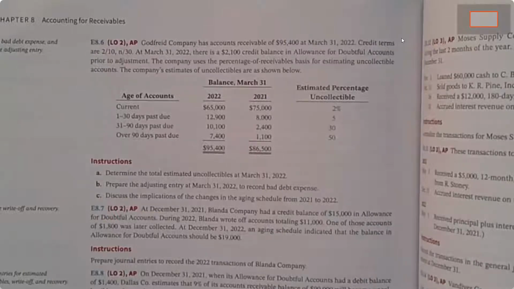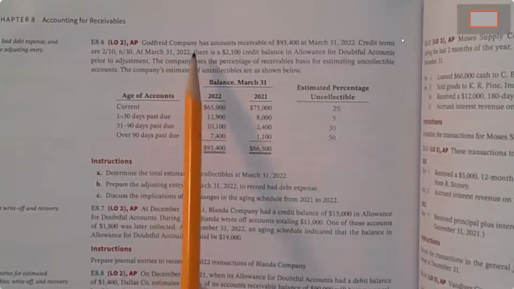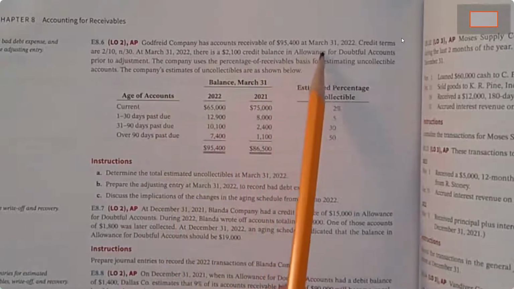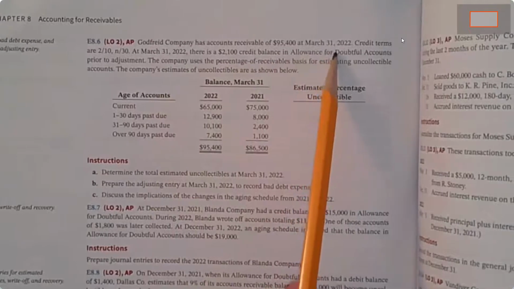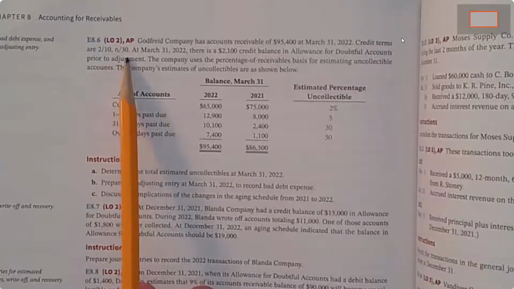So what we do is we set up this account called allowance for doubtful accounts that you see in this problem. So in 8.6, this company has accounts receivables of 95,400. That's what's owed to them as of March 31st, 2023. They have credit terms of 2/10, n/30.